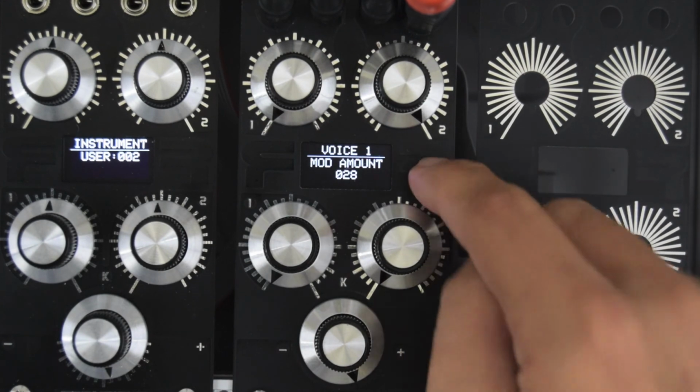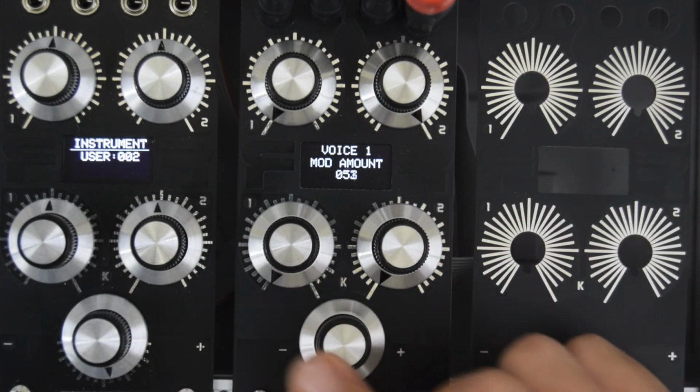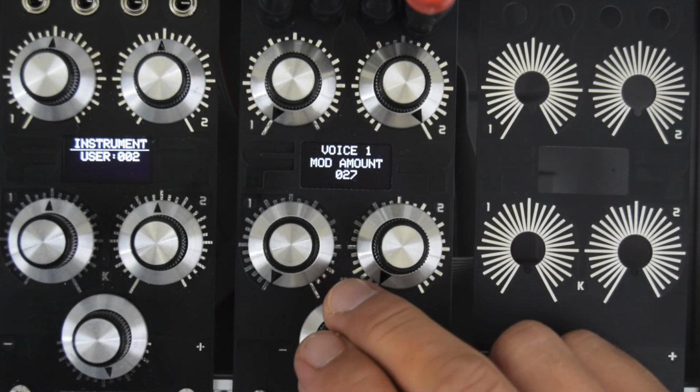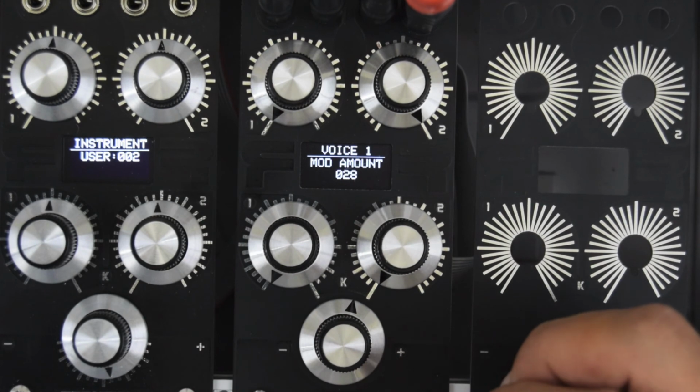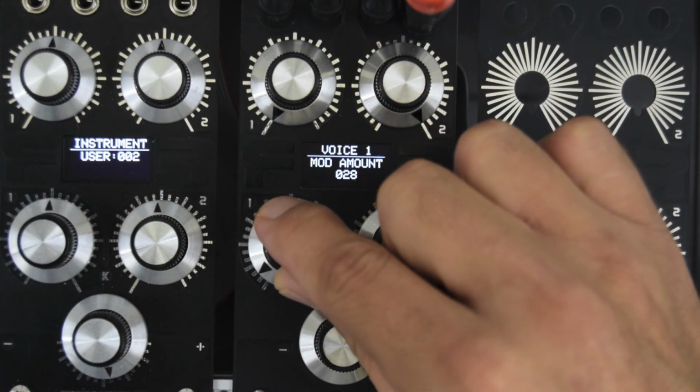Now here, the modulation amount is set to 28. It can go all the way up to 100, or even go into the negative value ranges. Let's leave it at 28 because I know that's going to access all the sounds from the 909. So when we play this sample back, we've got our click here.